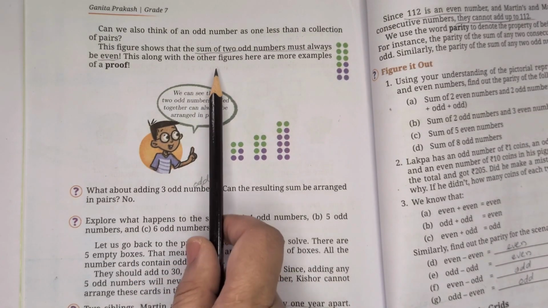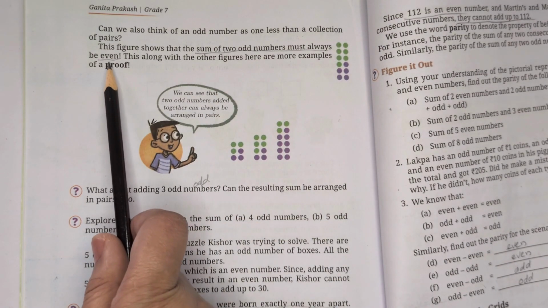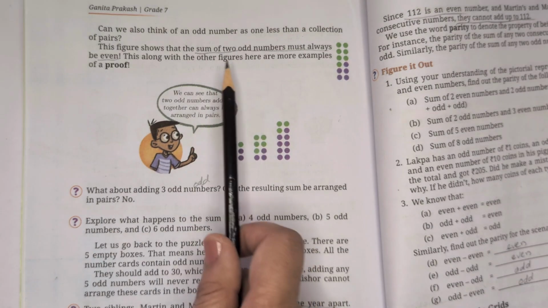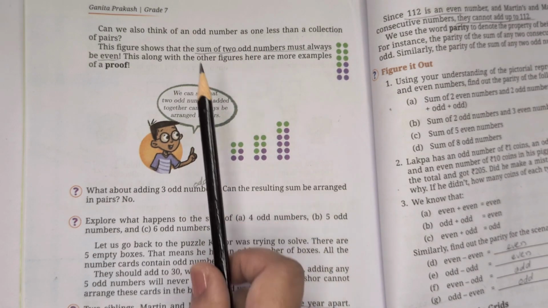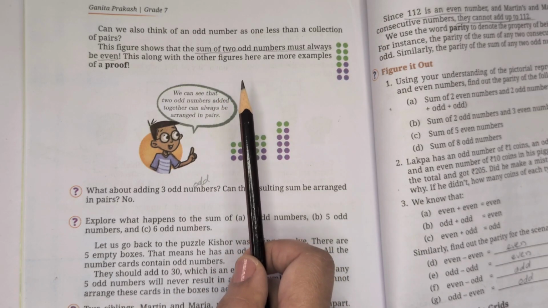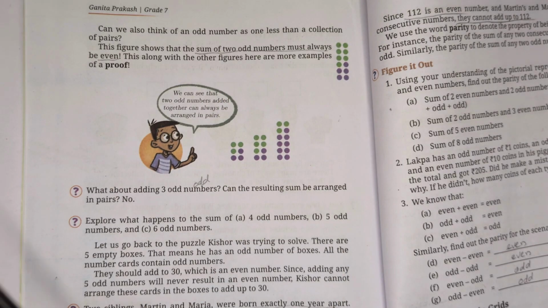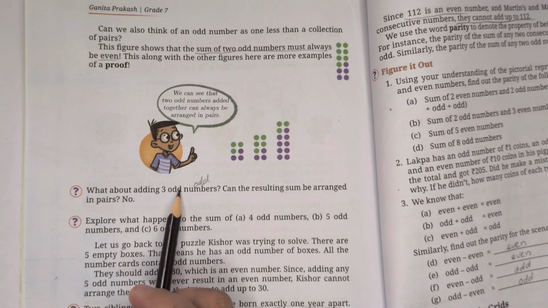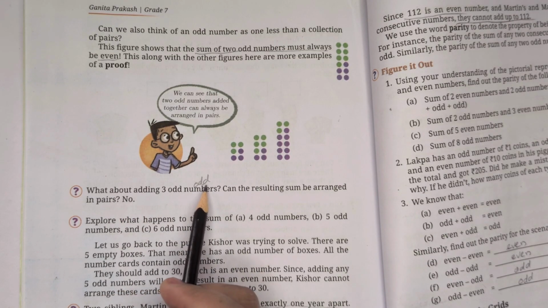Here, the sum of 2 odd numbers must always be even. We know that the sum of 2 odd numbers, 1 plus 3, is equal to 4, an even number. 3 plus 5, when we add 2 odd numbers, we get an even number, 8. Here, what about adding 3 odd numbers? When we add 3 odd numbers, we get the answer as odd.